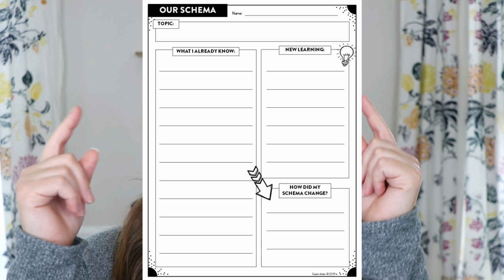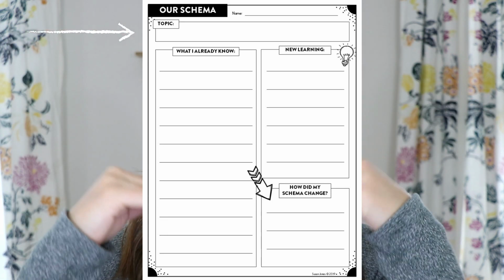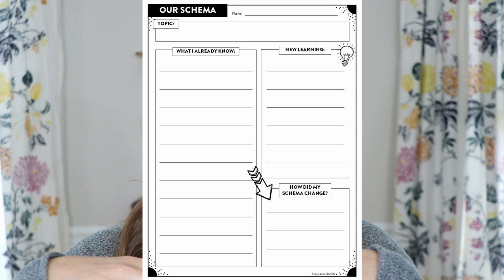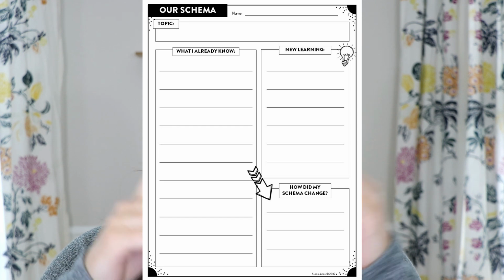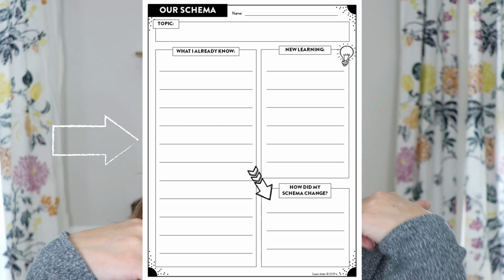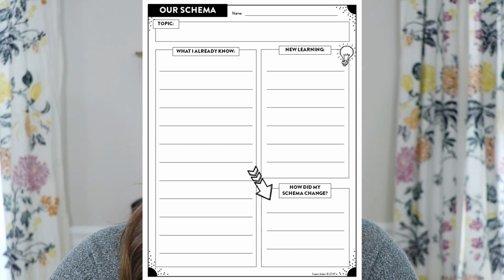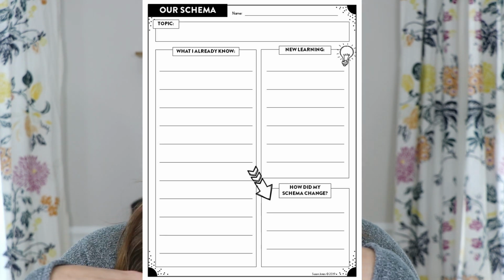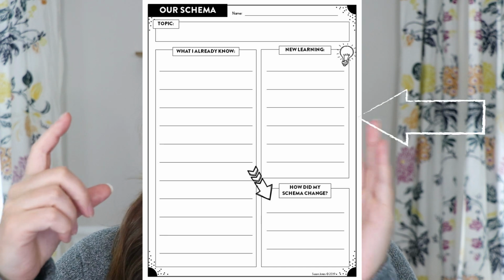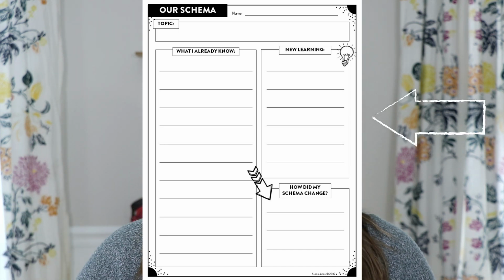To do this, they'll first write down the topic. Let's say we're learning about dolphins. They'll write dolphins there. Then, before they even begin reading or listening to you read, they will write down what they already know in this column over here. They will think of a few quick facts that they already know about dolphins and record them. After they've read the book or listened to you read it, they will write down what their new learning is. What are some facts that they learned after listening to you read?